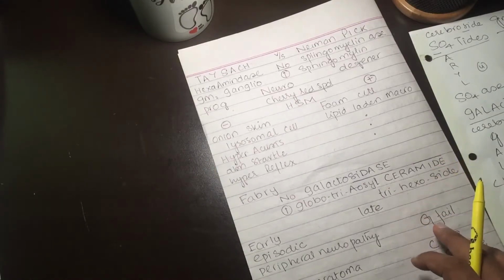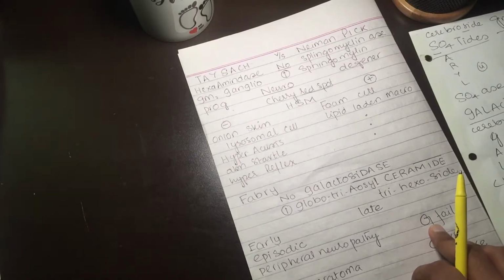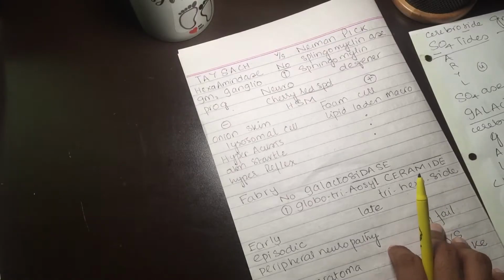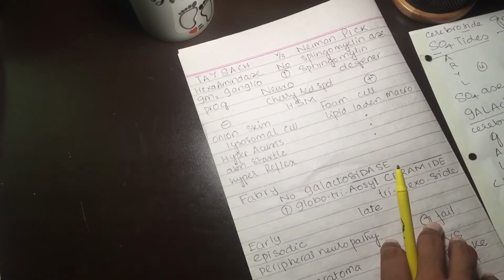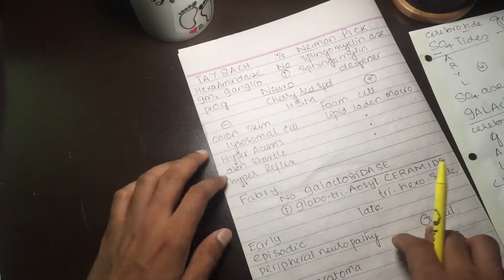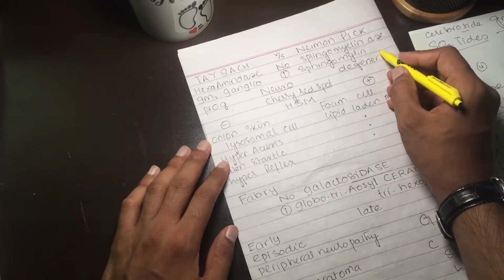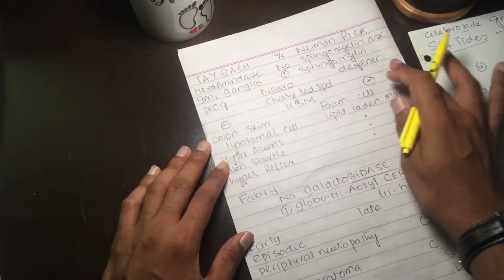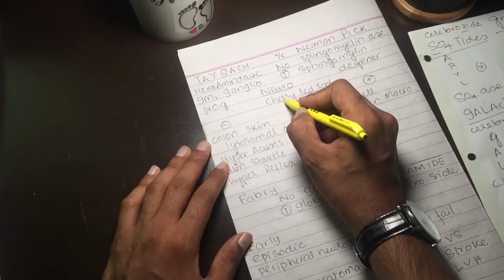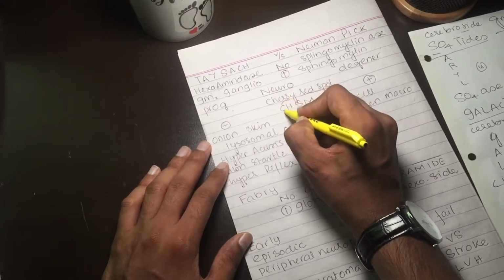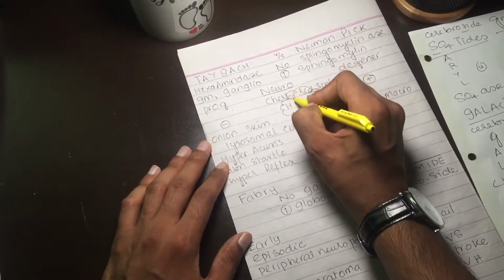Because the eye is a derivative of our brain tissue. So if the brain is damaged, then relatively the retina, the eye, is also damaged. So the neurological deficits, the presentation is pretty much similar. So the differentiating factor between the two problems is hepatosplenomegaly.